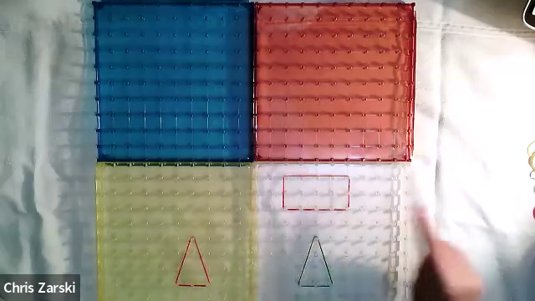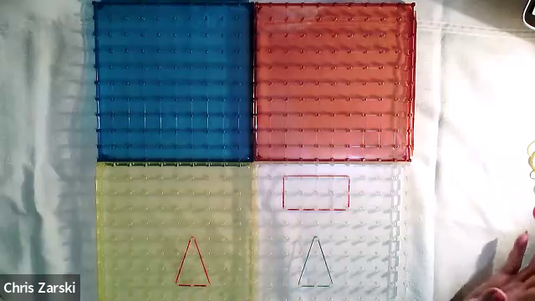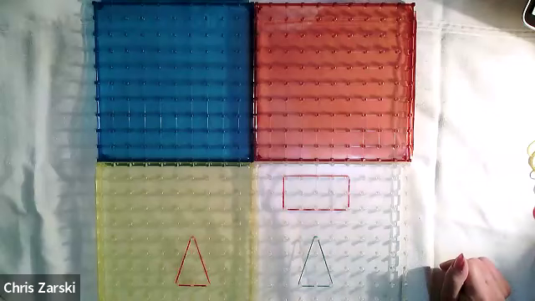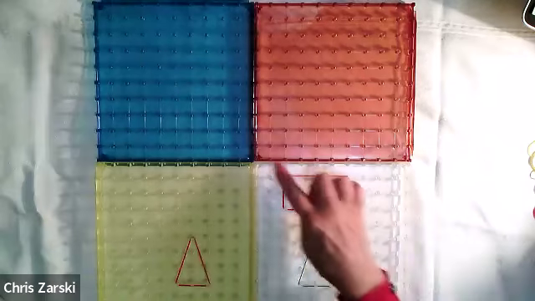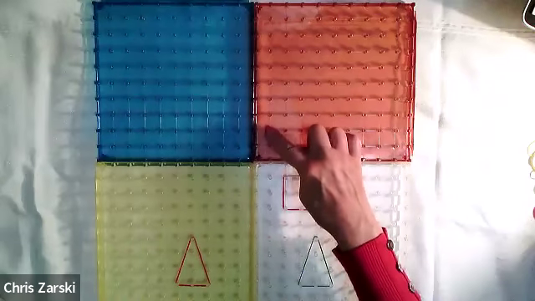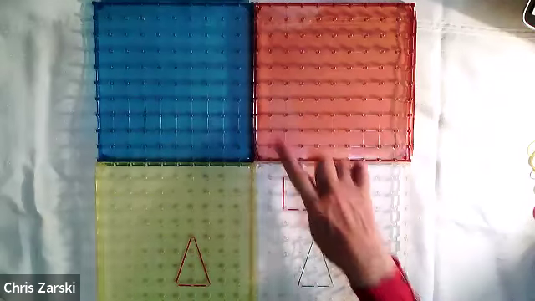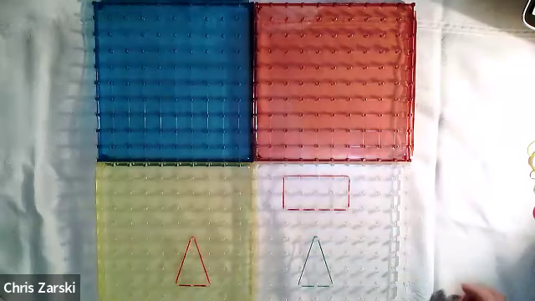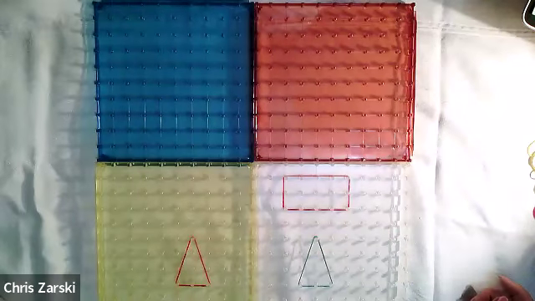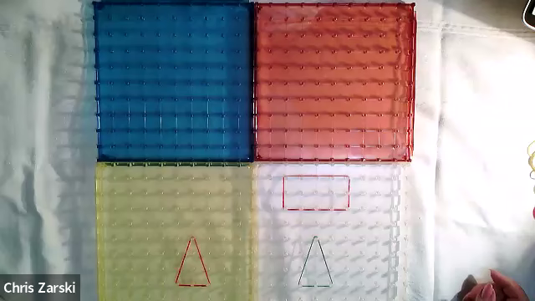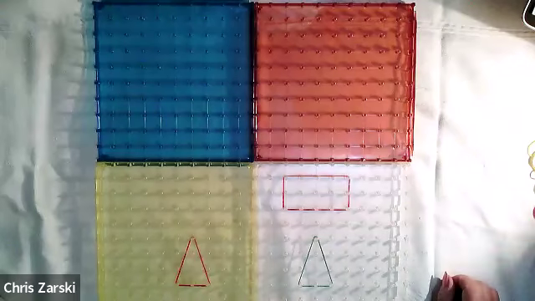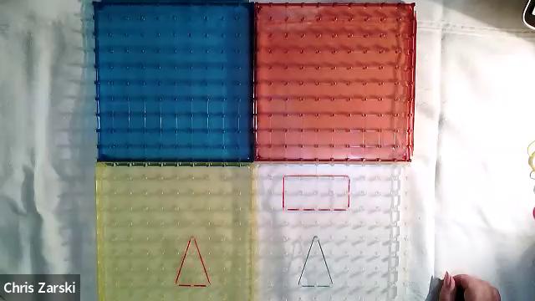I can say, you know, put your finger on, or put a sticker on, whatever you're using, where would you find the coordinates 1, 2? So I'm going 1 along here and 2 up there. So there's my point. So again, it just gives them a different way of seeing it, very interactive, of doing that Cartesian plane. I could do the same thing with the rotations.